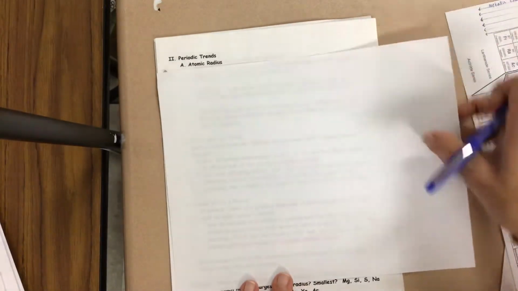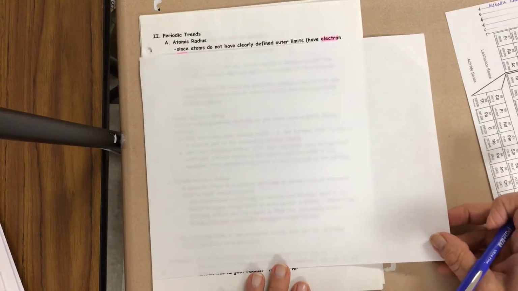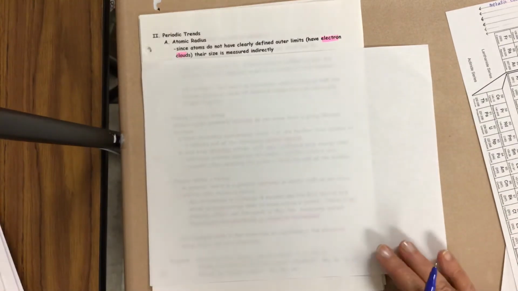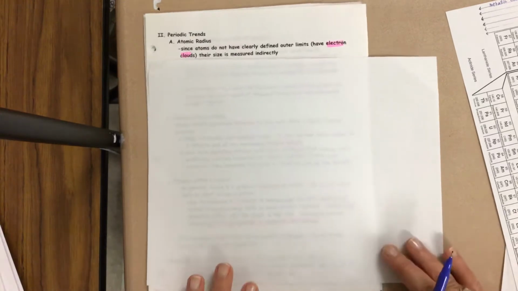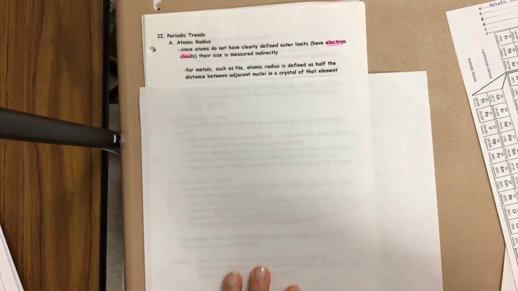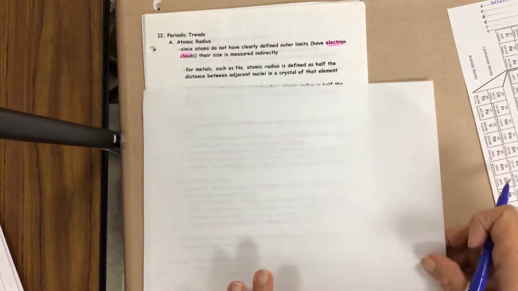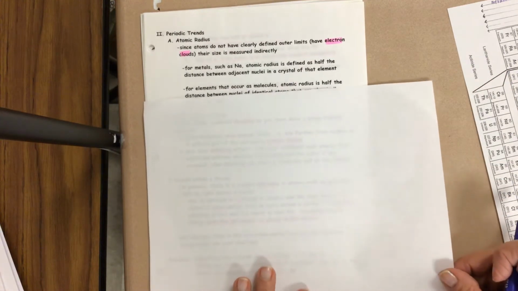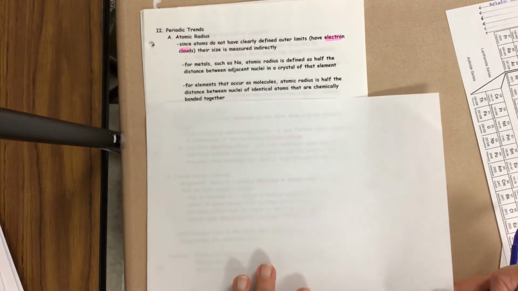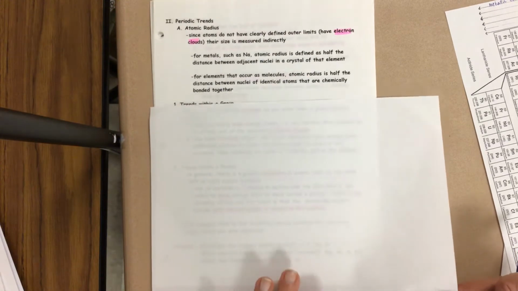Okay, atomic radius. So atoms do not have clearly defined outer limits. They have an electron cloud. Their size has to be measured indirectly. So there's a picture in your book in this chapter. For metals such as sodium, atomic radius is defined as half the distance between adjacent nuclei in a crystal of that element. For elements that occur as molecules such as O2, N2, H2, atomic radius is half the distance between nuclei of identical atoms that are chemically bonded together.